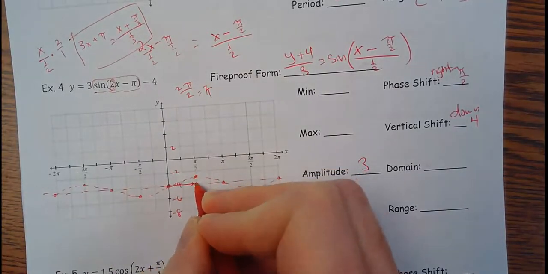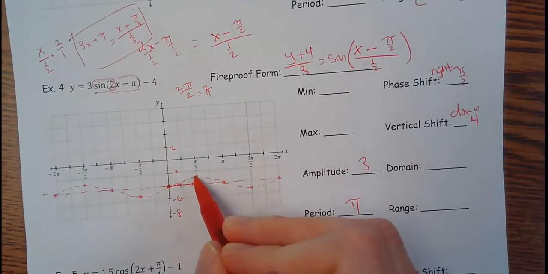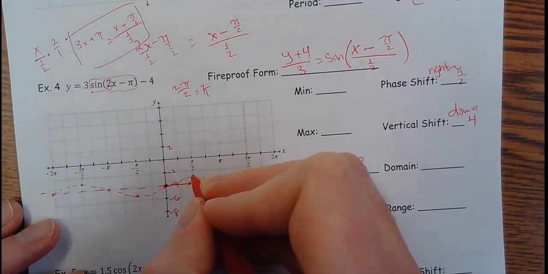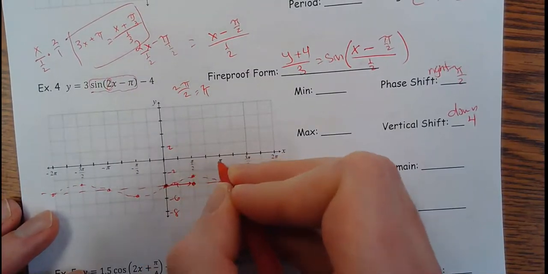And then from there, the next point, this height is going to be 3 times as tall, and then pi over 2 to the right. So I'm going to go 3 times as tall. It was at 1, now it's 1, 2, 3. I'm going to go pi over 2 to the right.